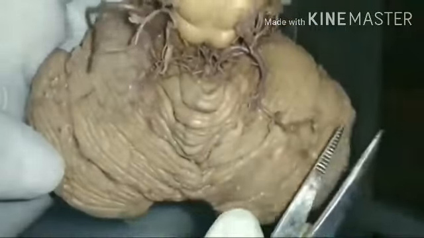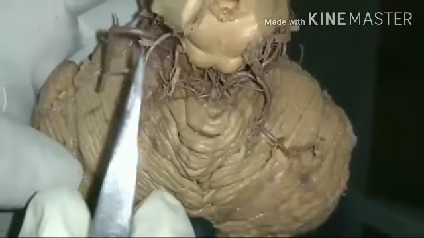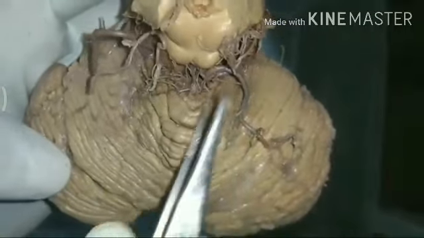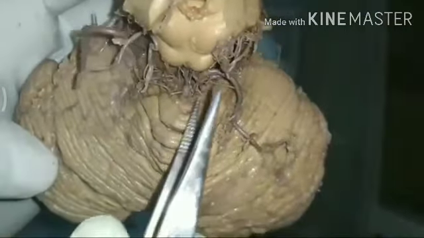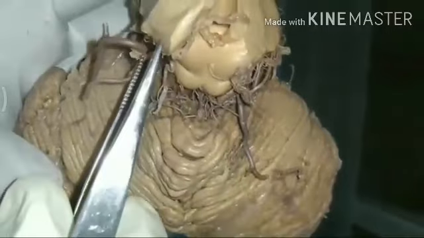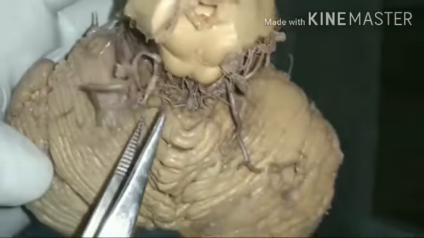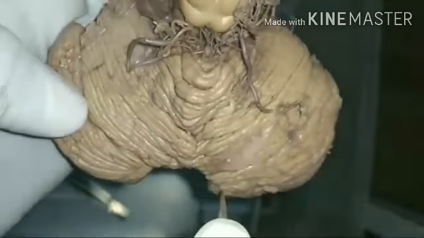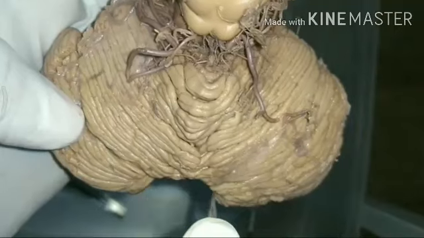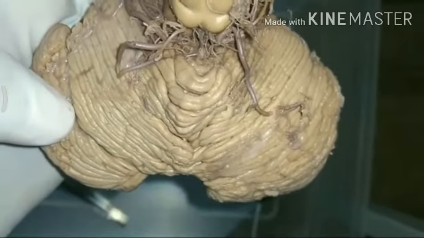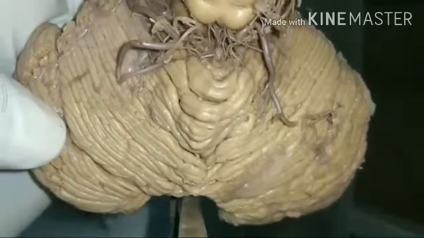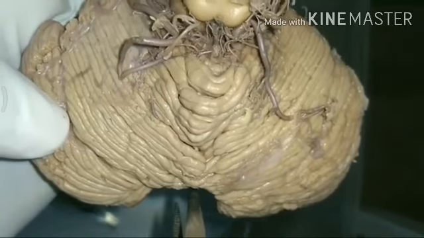The entire cerebellum has two notches. They are the anterior notch, which wraps around the brainstem, mainly the pons and medulla, so it is called the anterior cerebellar notch. Then the posterior part has another notch, which is called the posterior cerebellar notch. The posterior cerebellar notch lodges the falx cerebelli.